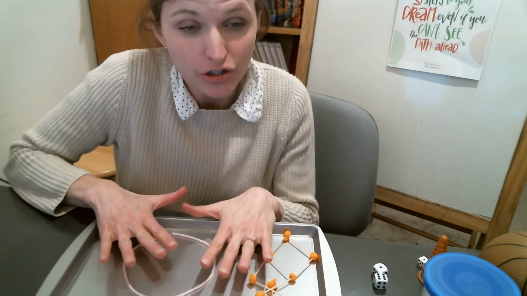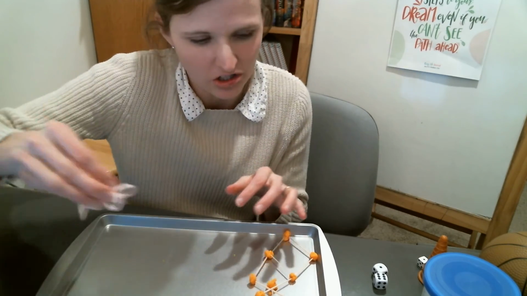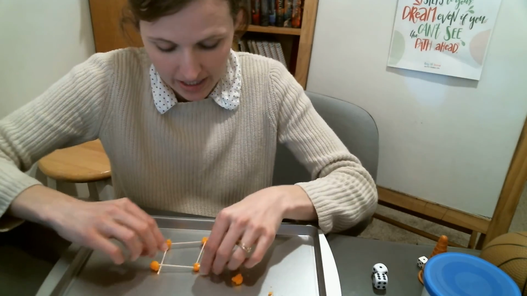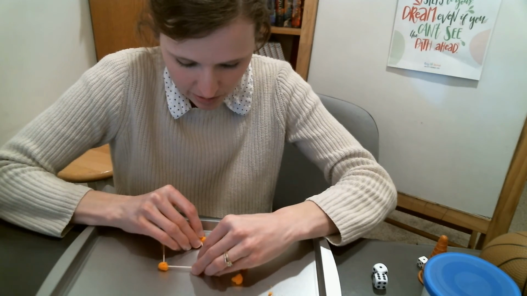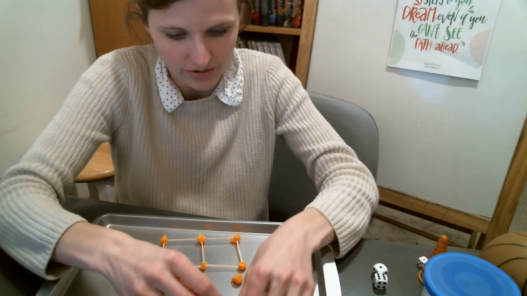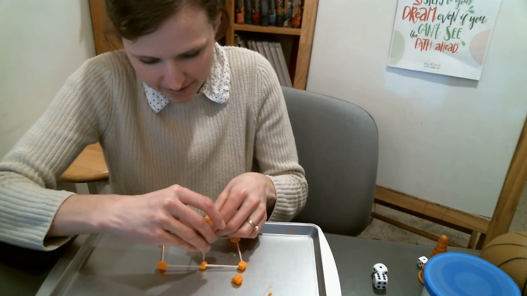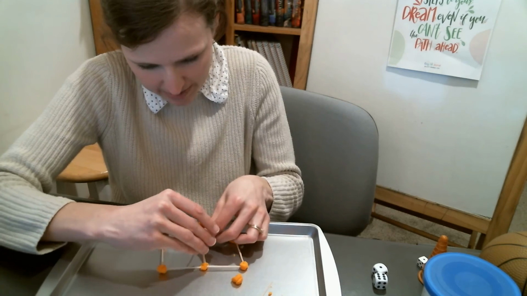And you can take your 2D shapes. The circle's hard to do it with. But if you make 2D shapes like triangles and rectangles and squares, you can take your 2D shapes and make different 3D shapes out of them.